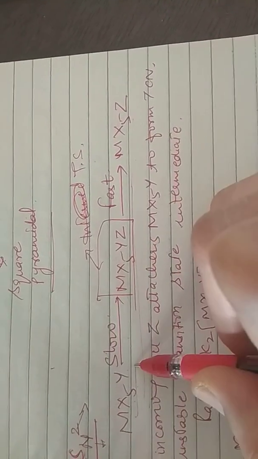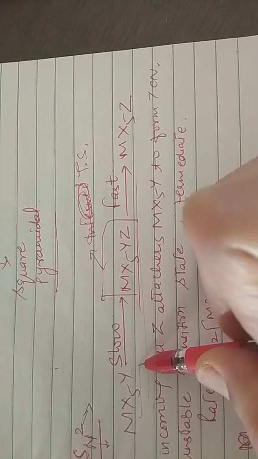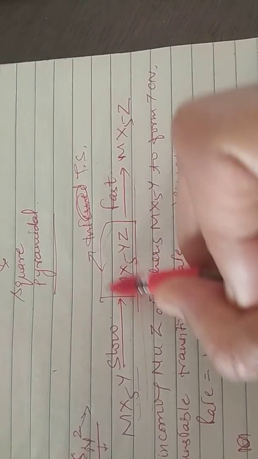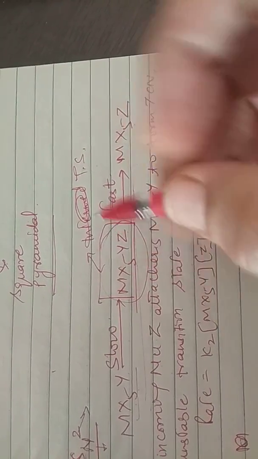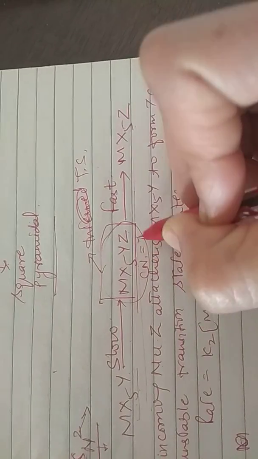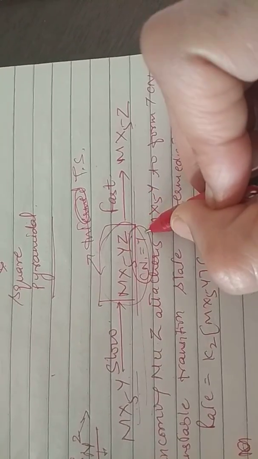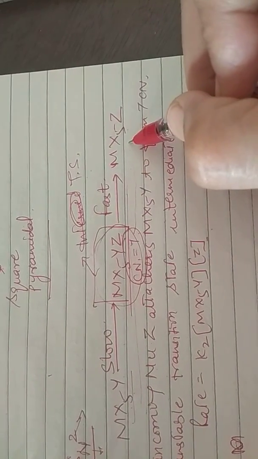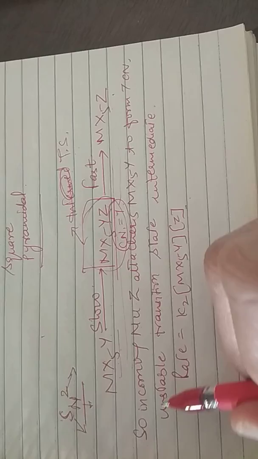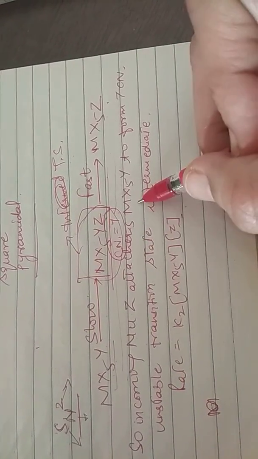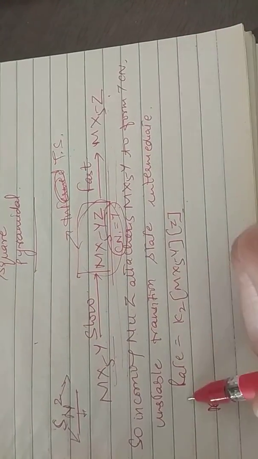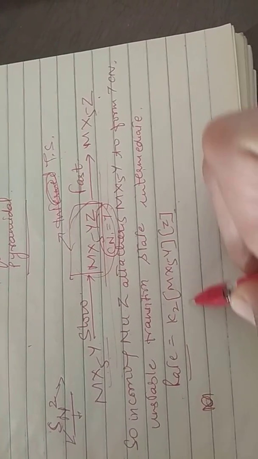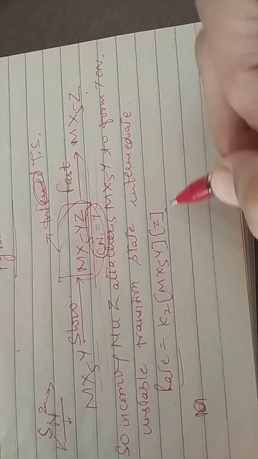Now how is the transition state formed? MX5Y is being attacked by Z, and then a complex is formed which is MX5YZ. It has coordination number 7. This is the transition state which is quite unstable and which finally breaks down and forms MX5Z. So the incoming nucleophile Z attacks MX5Y to form a 7 coordinated unstable transition state, and the rate is given by k2[MX5Y][Z]. I hope I am quite clear in this.